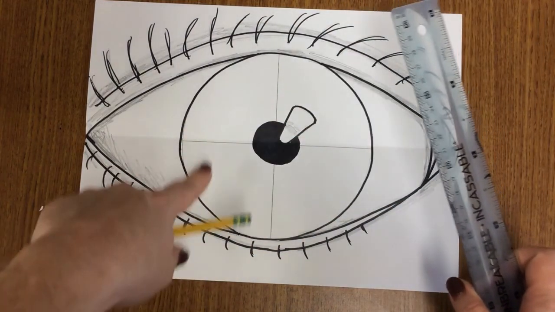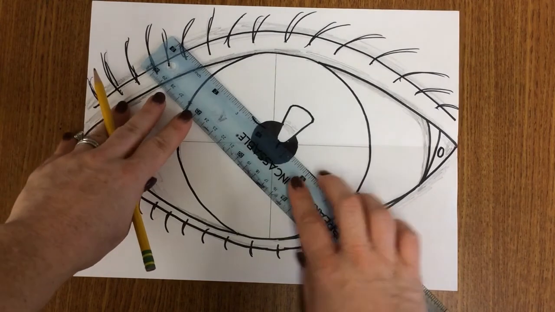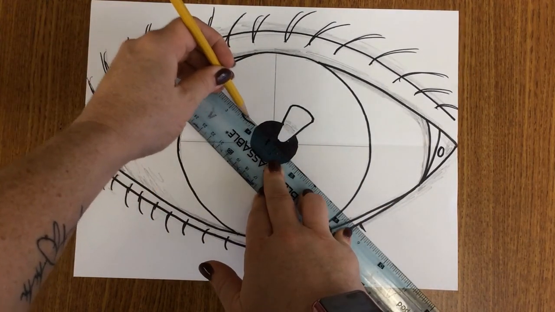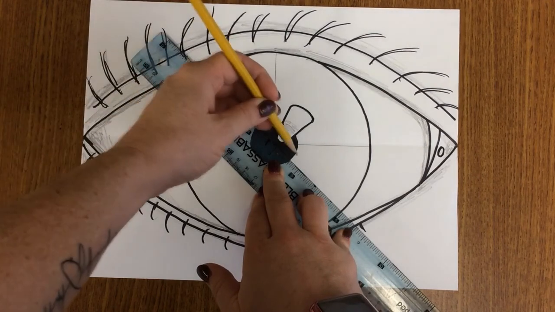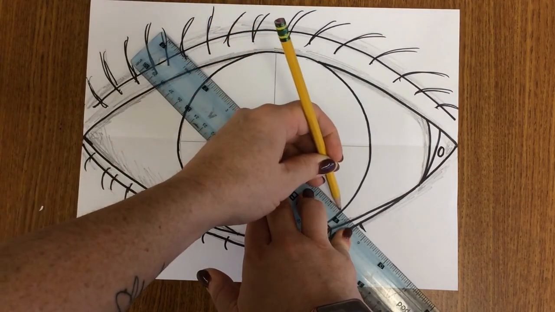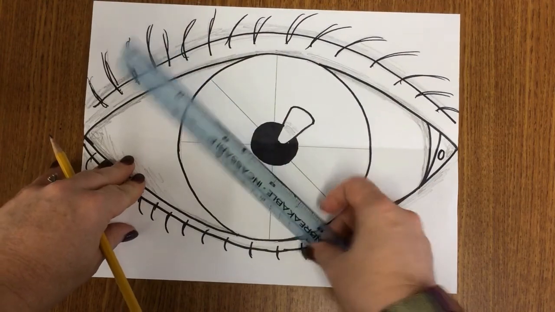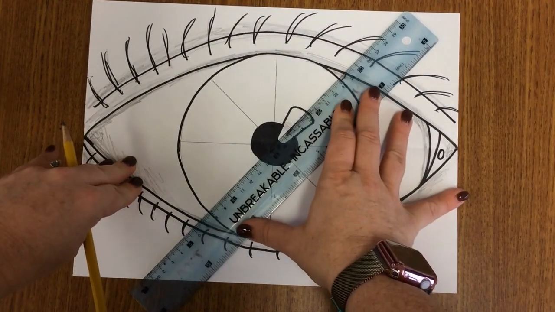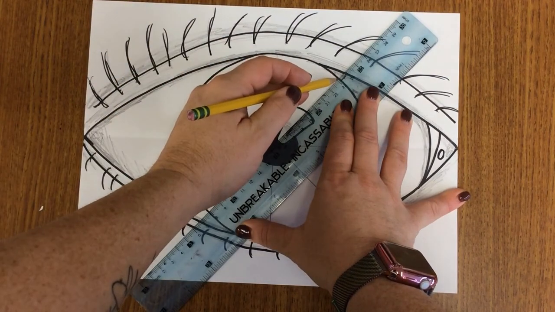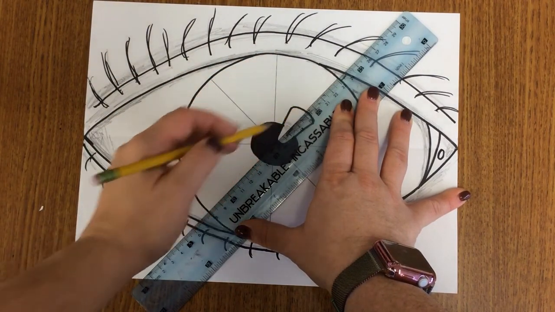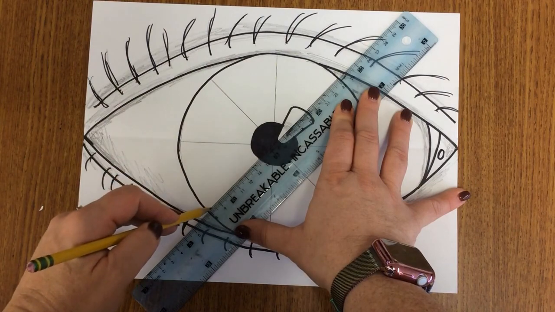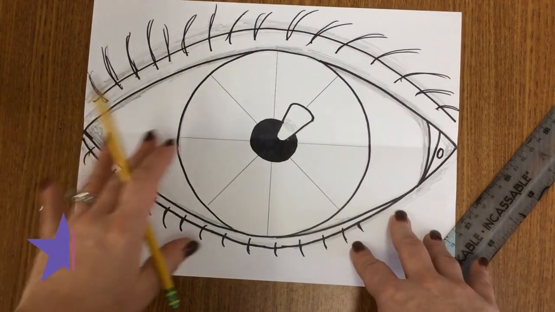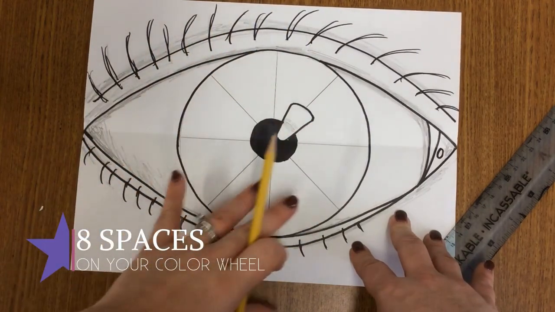So right now we have 4. And then we're going to break this again in half. Okay, and then we're going to break it in half again. Perfect. So don't worry if they're not exact. We've got 1, 2, 3, 4, 5, 6, 7, 8.